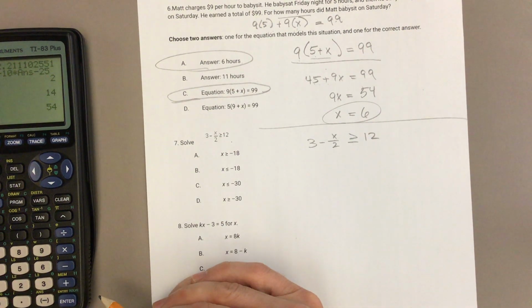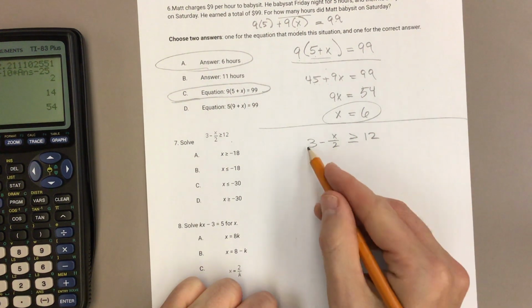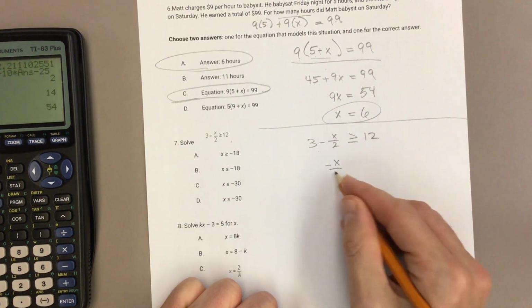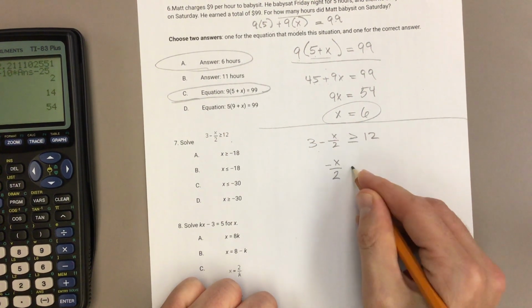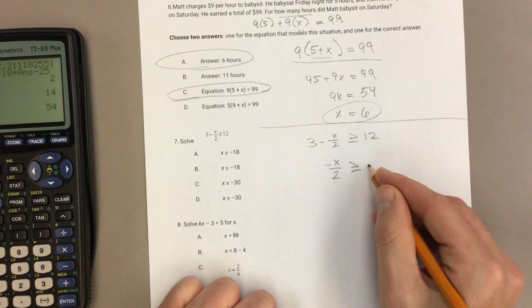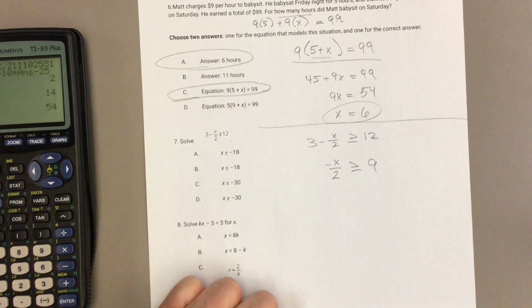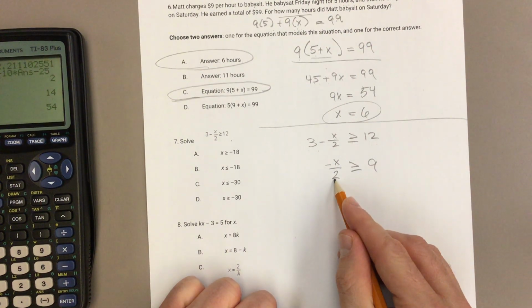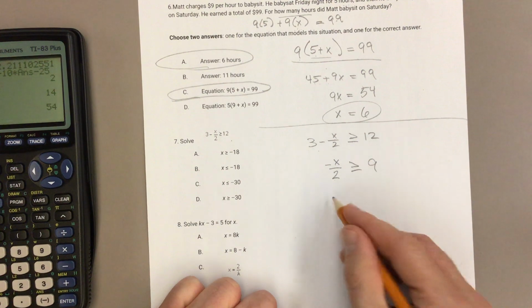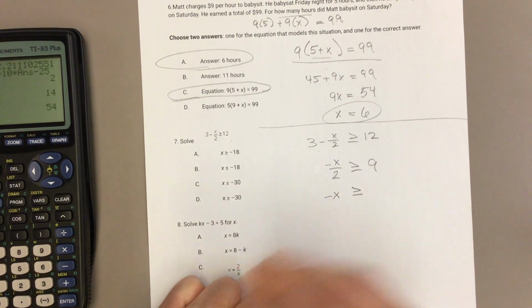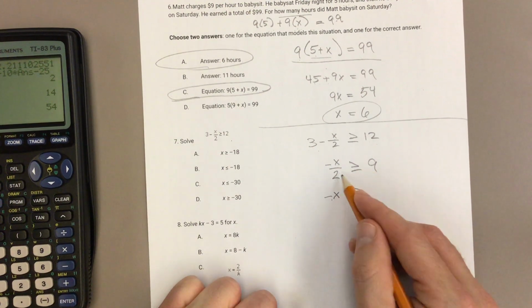So I can do the same thing to both sides. I can subtract 3 from both sides, so I'll do that. If I subtract 3 from the left side, the 3 goes away. And I'm left with 12 minus 3 over here. 12 minus 3 is 9. Okay, now I can multiply by 2 on both sides. If I do that, I'm left with just negative x on the left side. I'm still greater than or equal to, and I multiply 9 by 2 and get 18.